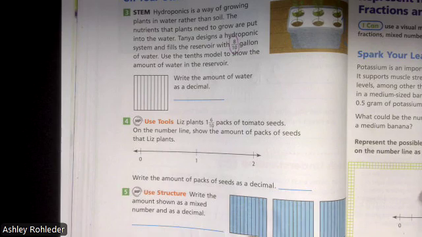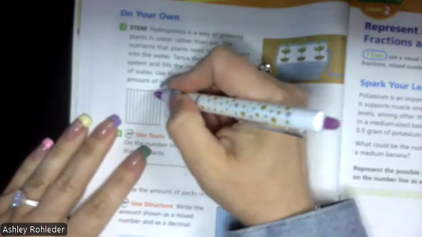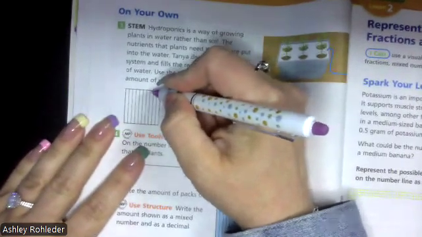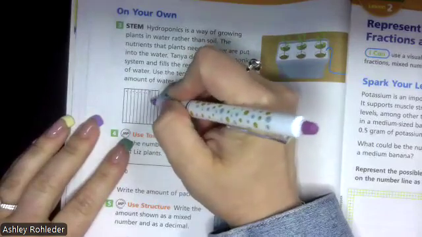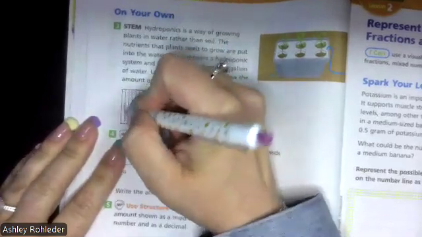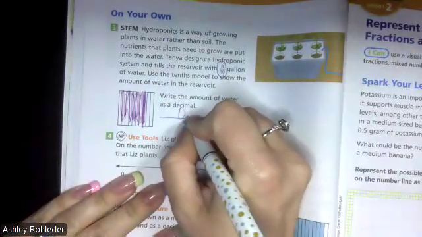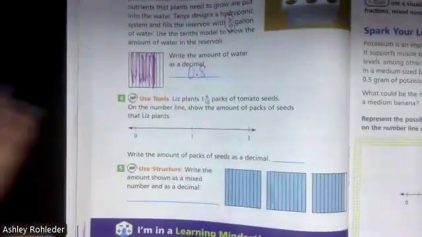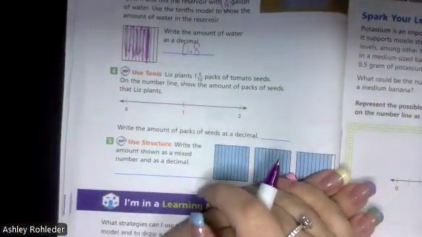So all the way over to 1, 2, 3, 4, 5, 6, 7, 8. All the way to there, right? How do you write 8/10 as a decimal? 0.8. Okay.